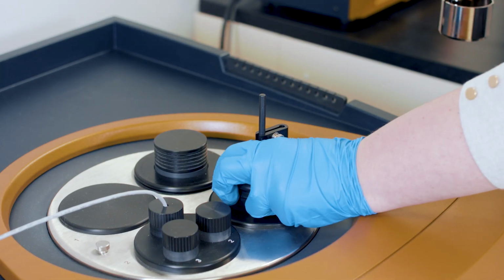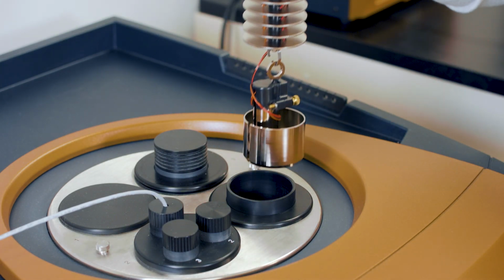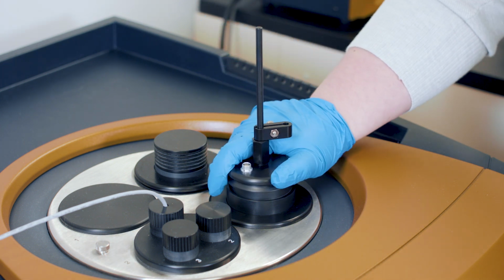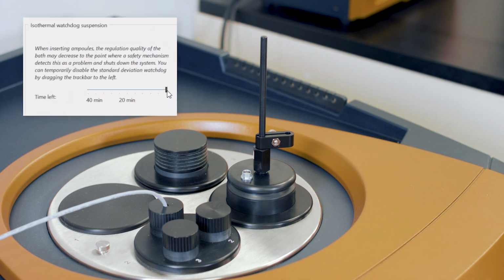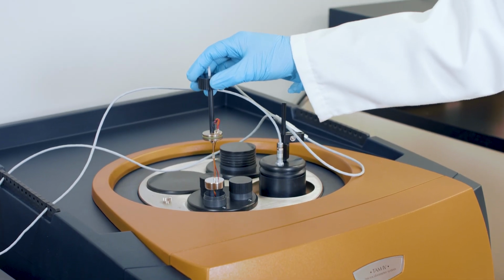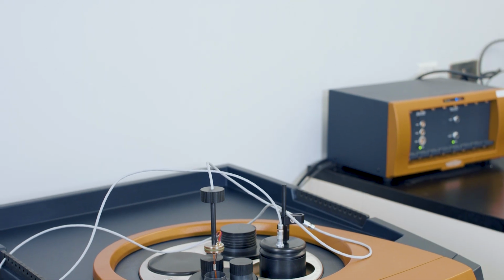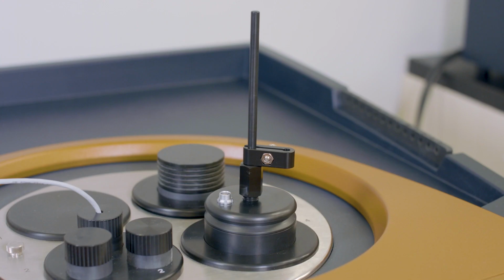Lower the assembly into the equilibration position for at least 30 minutes for the Macrocalorimeter. Depending on the set temperature of the thermostat, you might want to temporarily disable the watchdog during the loading process. If you are using the 20 ml Mini-calorimeter, you should equilibrate for at least 15 minutes using the built-in magnet. After the equilibration period is complete, lower the sample holder into the measuring position and let the calorimeter signal stabilize. This will take at least 45 minutes.